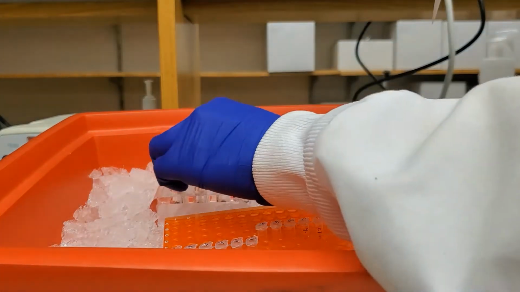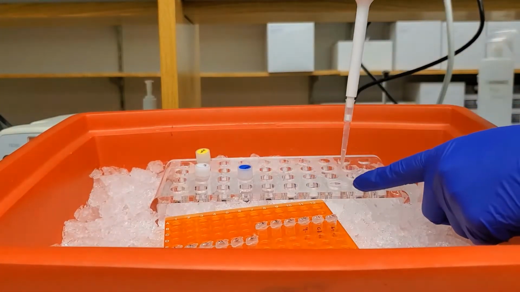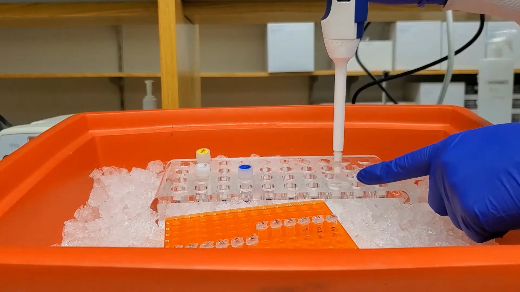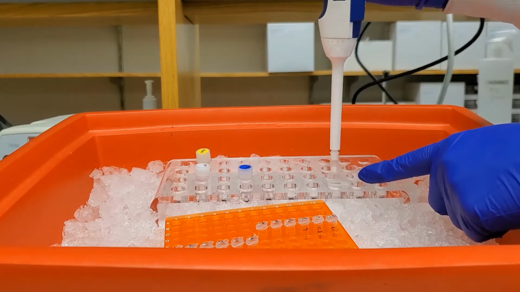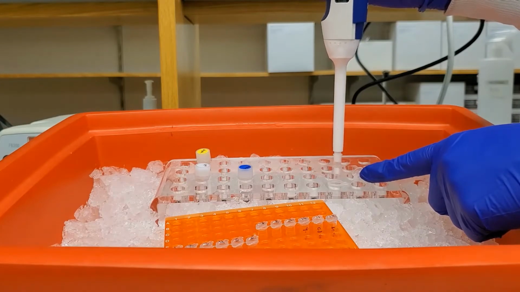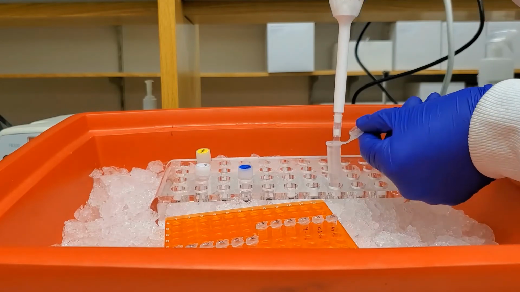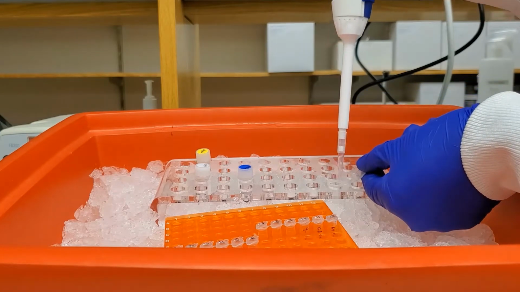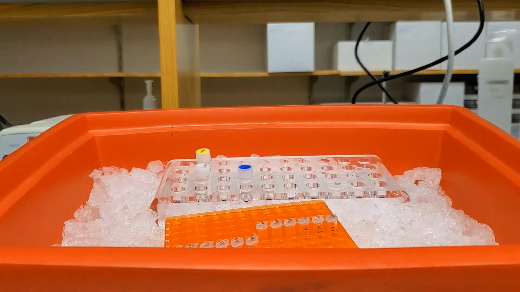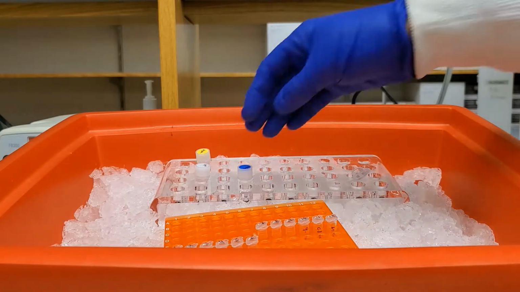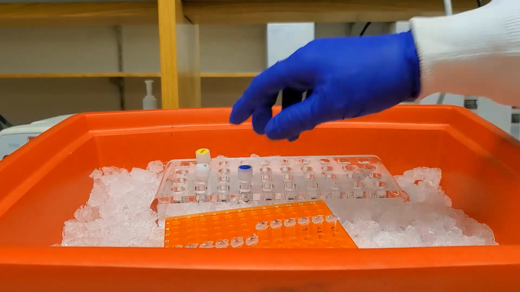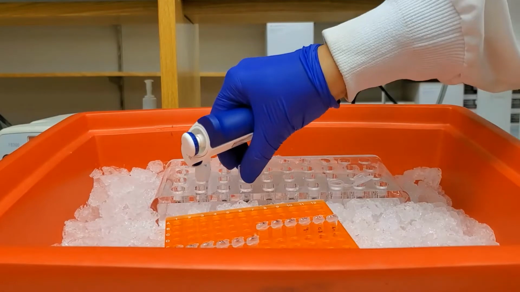Close this, keep it on ice, and then I put it into the tube where I'm mixing all my components. Mix it up and down a couple of times so you can see here the components. Okay. And now I'm going to add 26 microliters of my dNTP mix. 26 microliters.